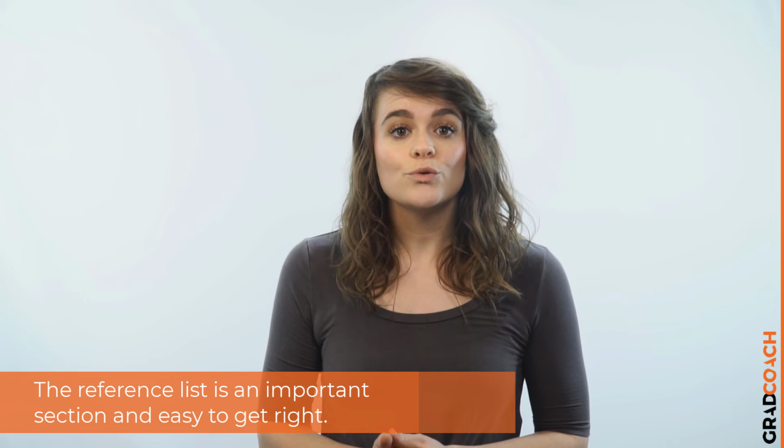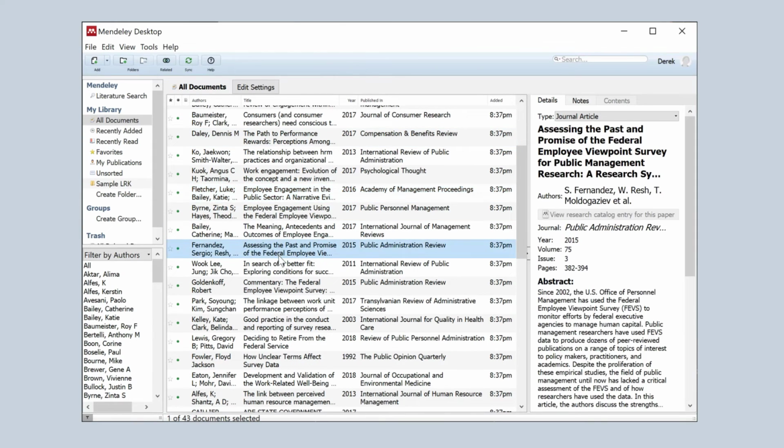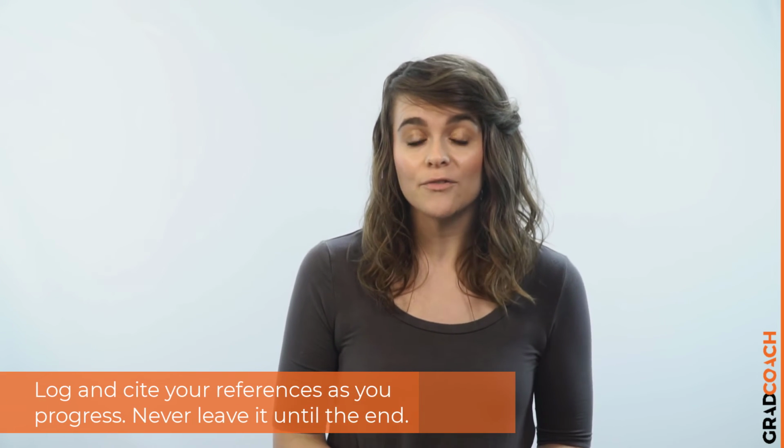So, how do you craft the perfect reference list? Well, it's actually a lot easier than most students think. The key is to use reference management software, and I'll explain more about that in a minute, and to log your reference data from day one. Keep track of each article's details as you read it, ideally within your reference management software.